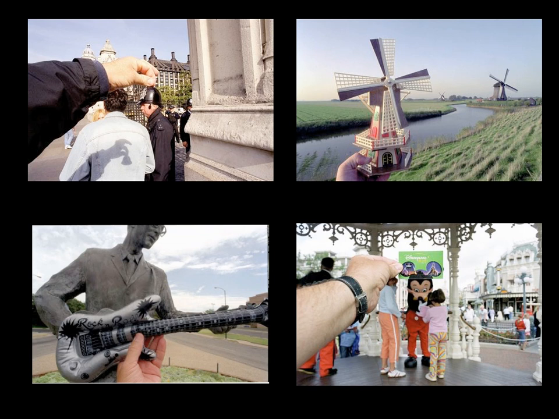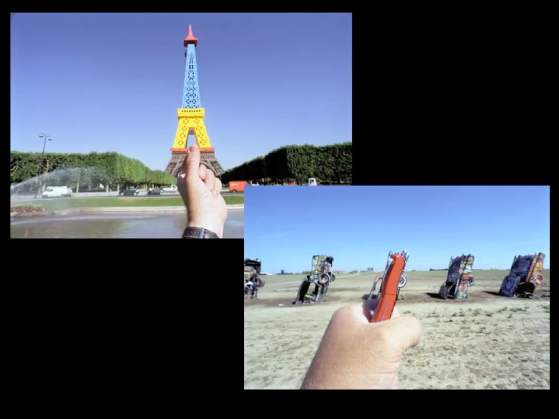Here's some others. My favorite is the one top left because you can see his shadow with his little hat and how he's trying to make the thing work. In Paris, and a car hinge, which is actually not far from my house.